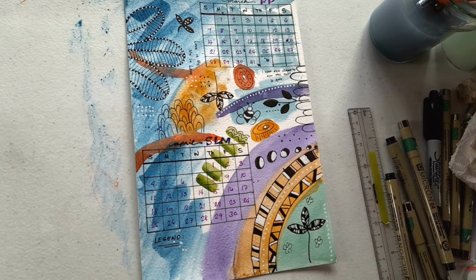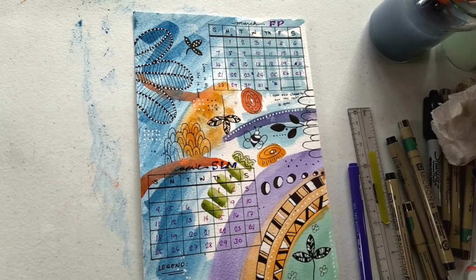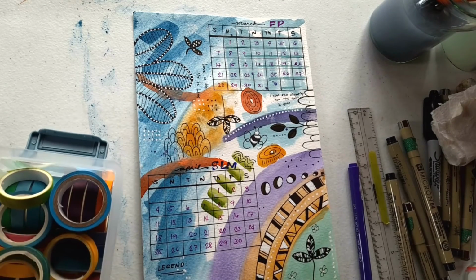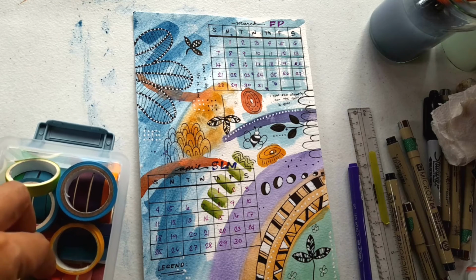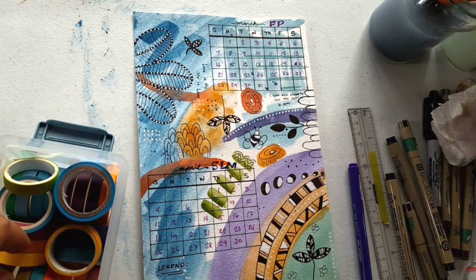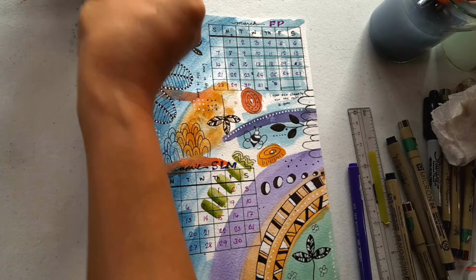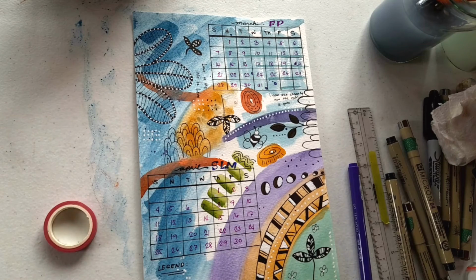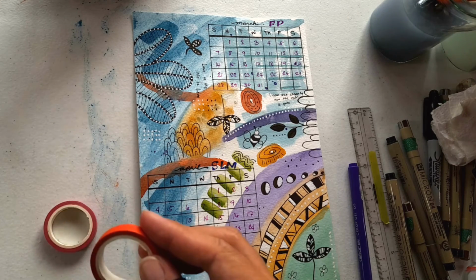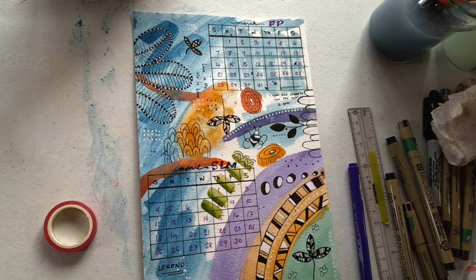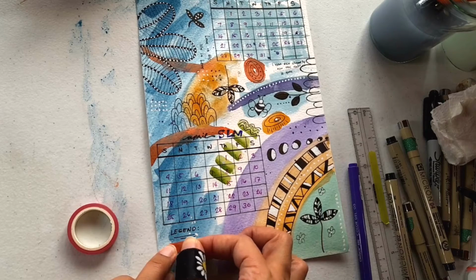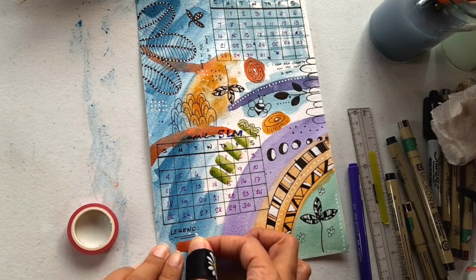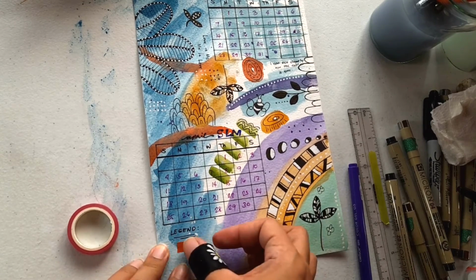So I have here some washi tapes or paper tapes. I will use these to mark the dates of my planned activities. So let's choose some color. What color should we use? Okay. And of course, down here below I have the legend. So I'll just place a tape like that and label it.